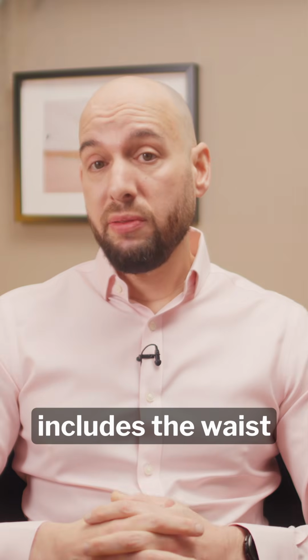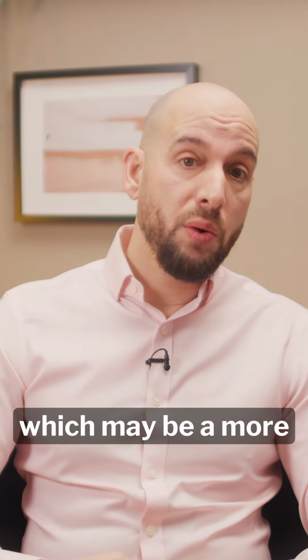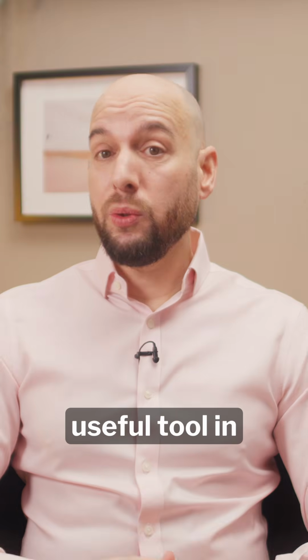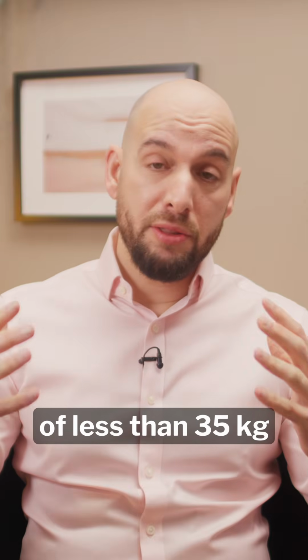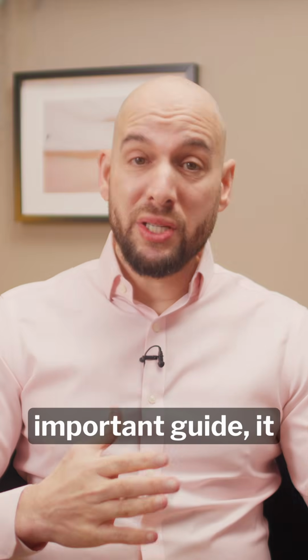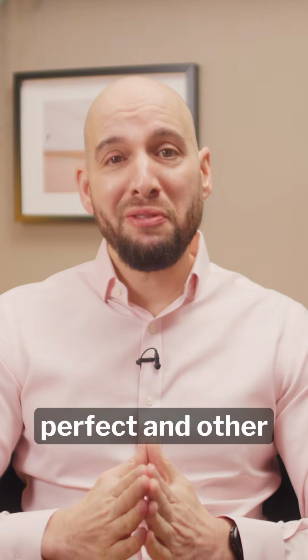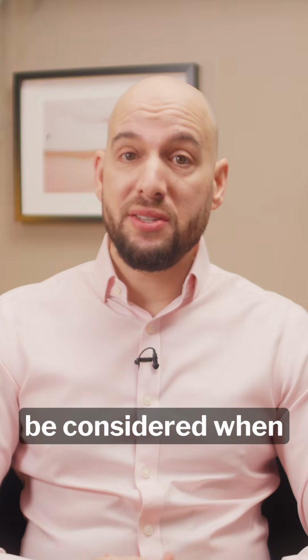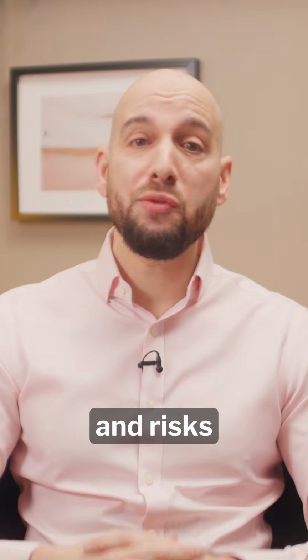One alternative includes the waist to height ratio, which may be a more useful tool in people with a BMI of less than 35 kilograms per meter squared. So whilst BMI is an important guide, it is by no means perfect, and other factors should be considered when assessing obesity and risks to health.